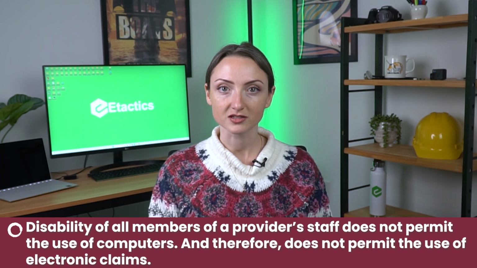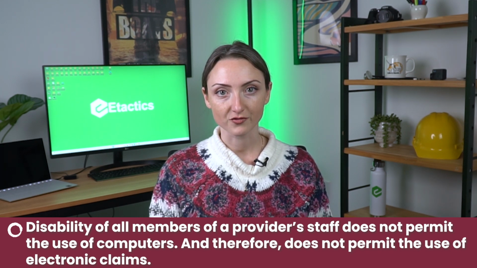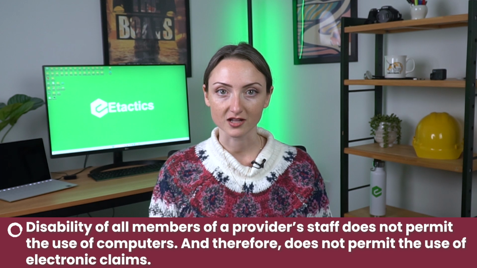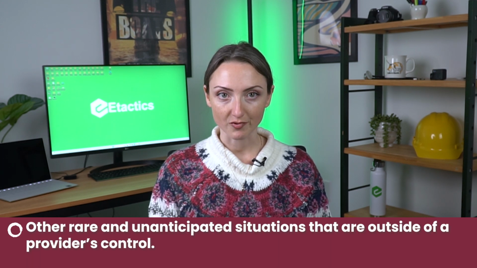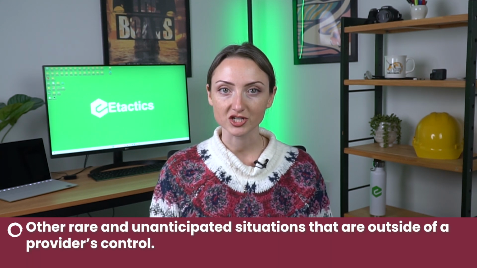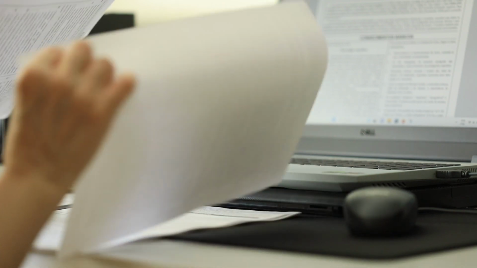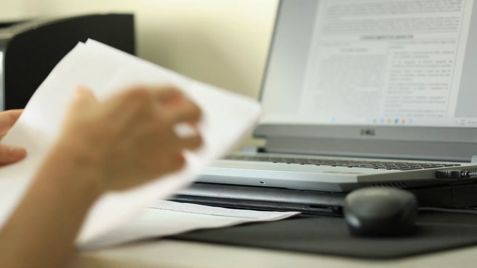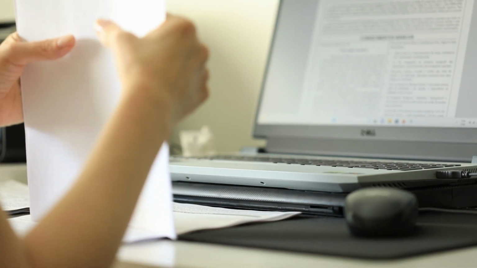staff does not permit the use of computers and therefore does not permit the use of electronic claims, and other rare and unanticipated situations that are outside of a provider's control. When CMS cannot enforce this requirement out of good conscience, it would be against equity. The term providers in this case refers to physicians, suppliers, and other healthcare professionals. When sending a claim via paper form, these providers must use the CMS 1500 form.